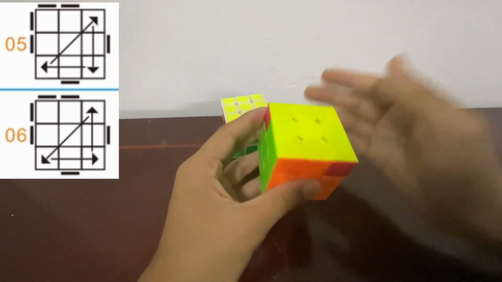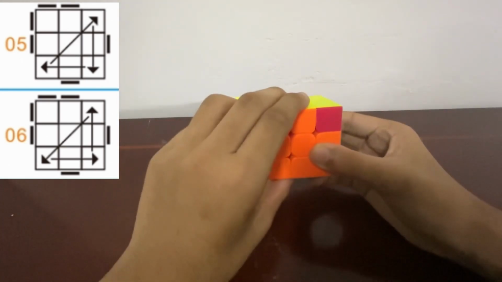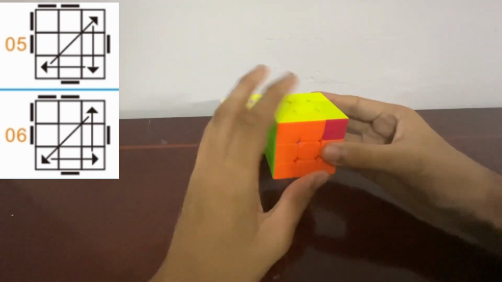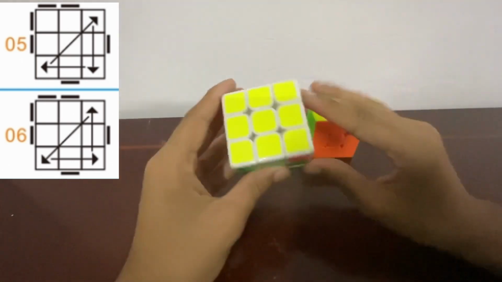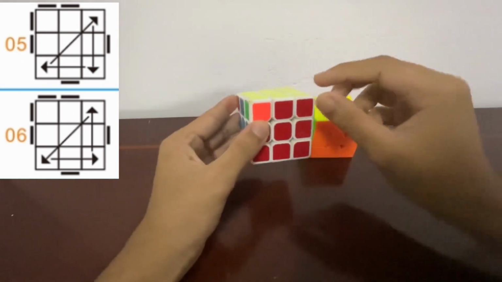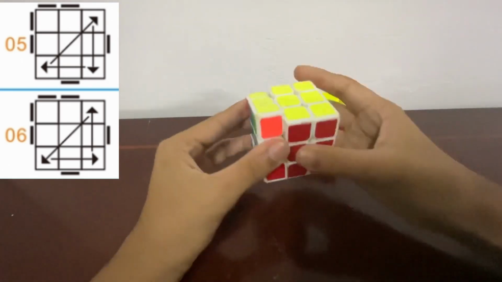So I keep the headlights at the back, I quickly look at the headlights and I keep them at the back, and then if this block is solved, if this block is here like this, then it's going to be the right algorithm, because we're going to use this side. And for this one, this is how I identify. See, I keep the headlights at the back, and I see that this side is solved, this block is solved, so I do this side.